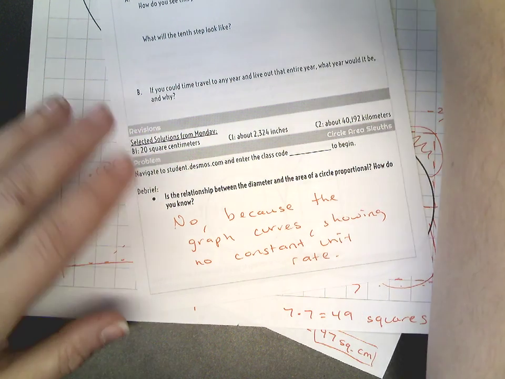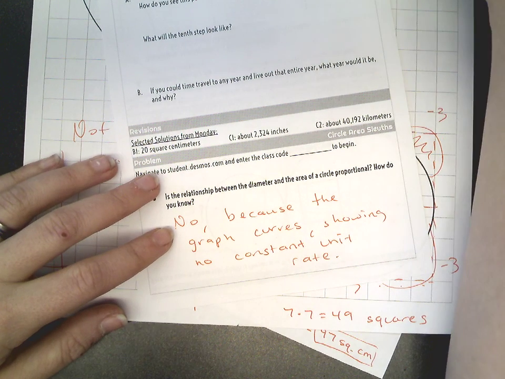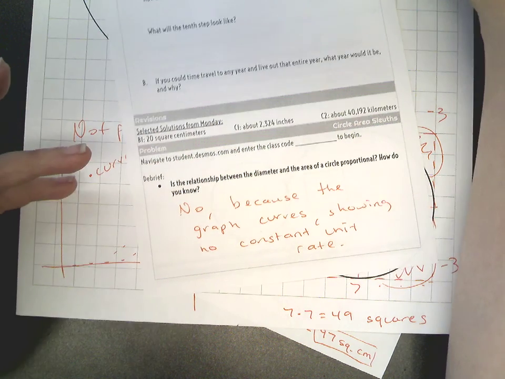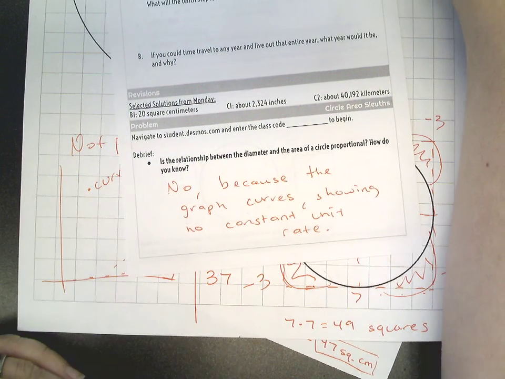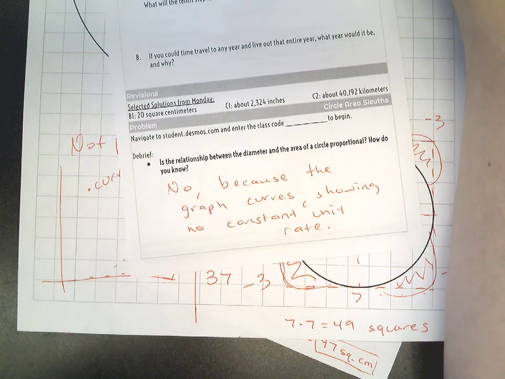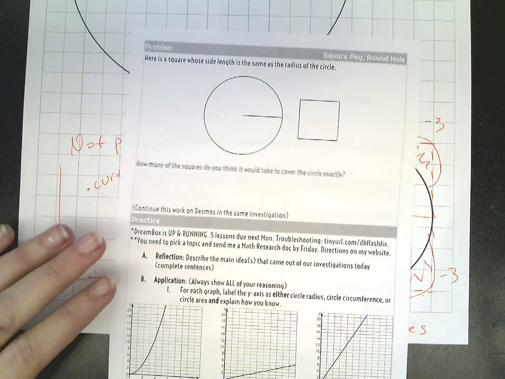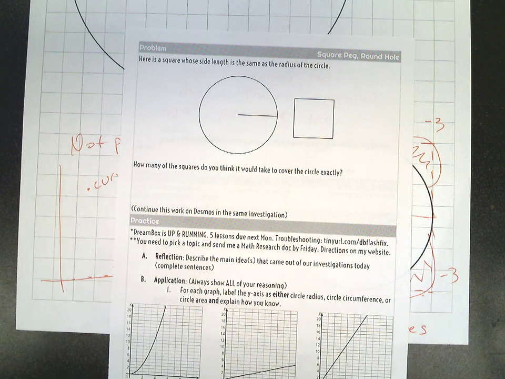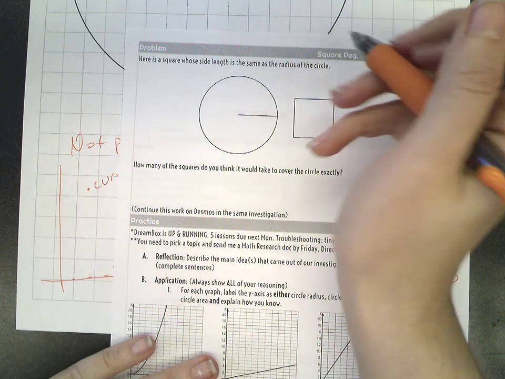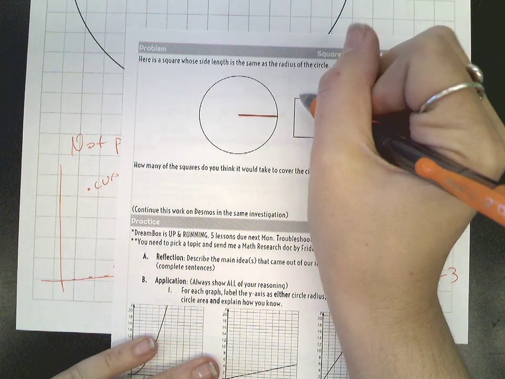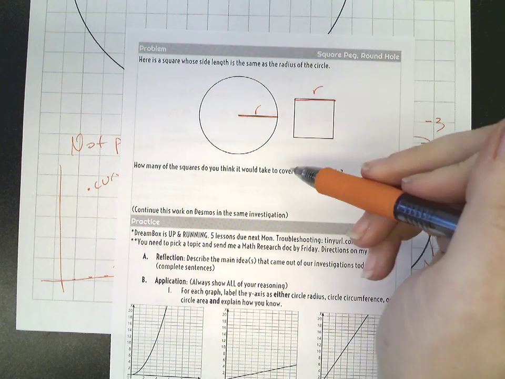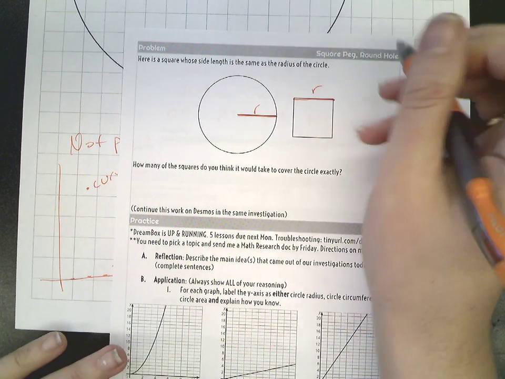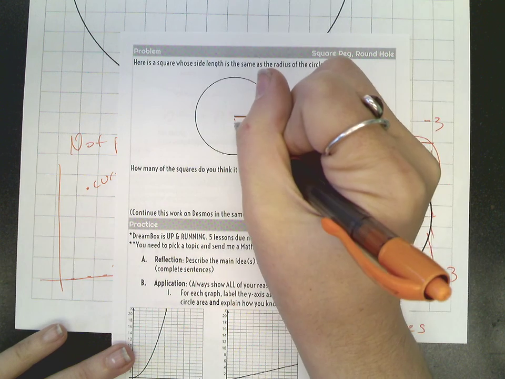But there has to be some way that we could use information about the circle to figure out the area, because we were able to figure out the circumference. There's a relationship between the radius and the diameter. There has to be some kind of relationship, even if it's not proportional. So we ended class by looking at this and just getting a sense of estimating. If you have a circle whose radius is the same as a square with this side length, so this is r, I wanted to know how many squares do you think it's going to take to cover it exactly.